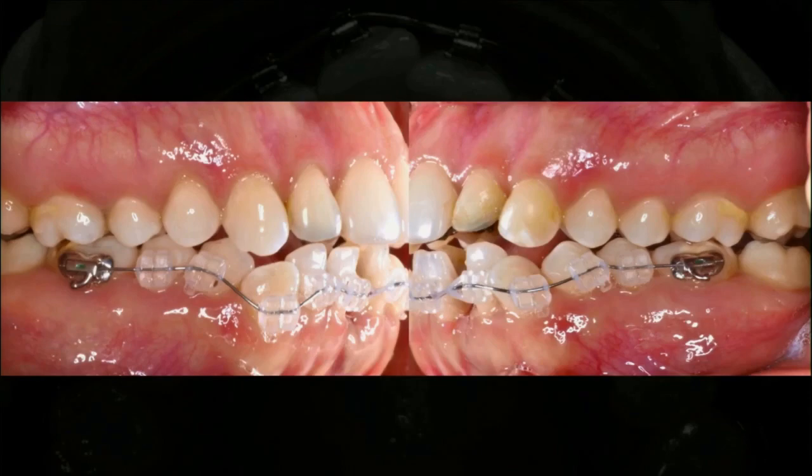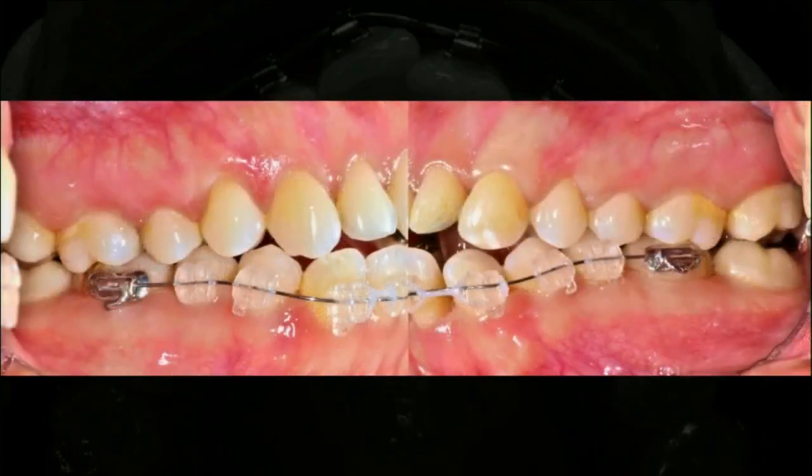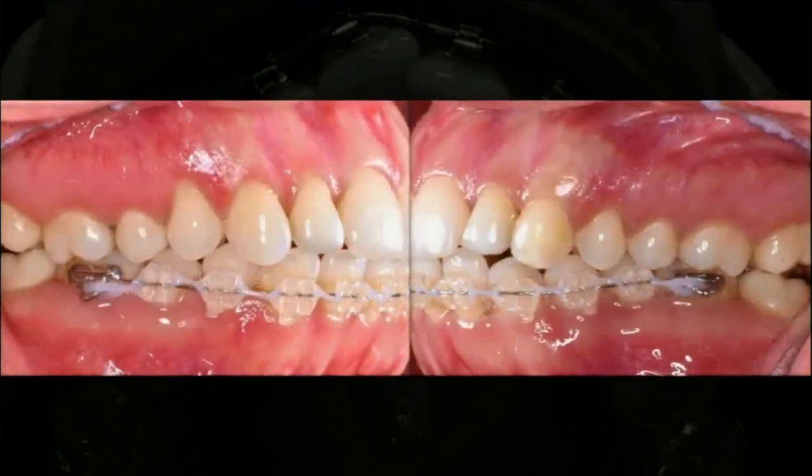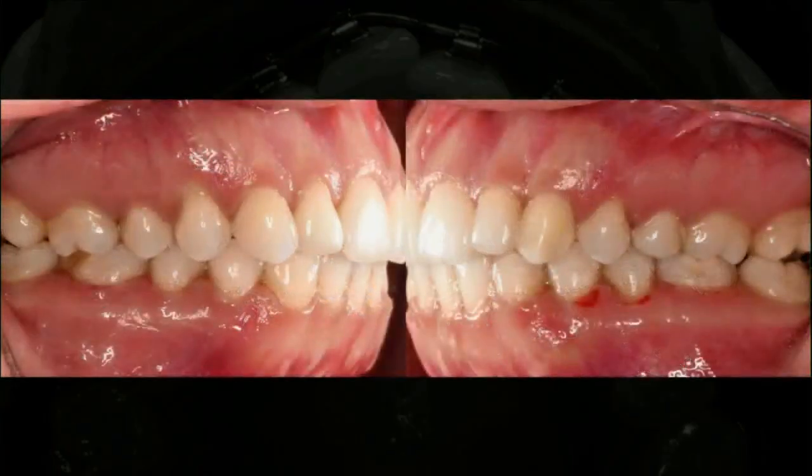And she's using triangle elastics on both sides. So we're hoping that the elastics can help the 014 NiTi to level the occlusion. And as she uses the elastic, and the elastic adds force to the leveling wire, we can get her into a good occlusion.